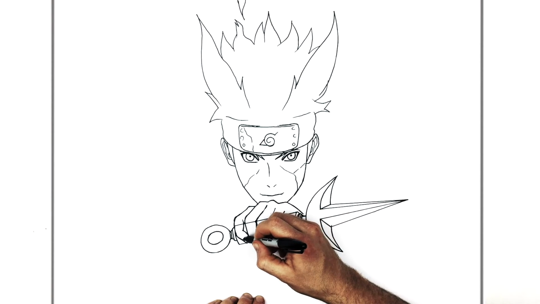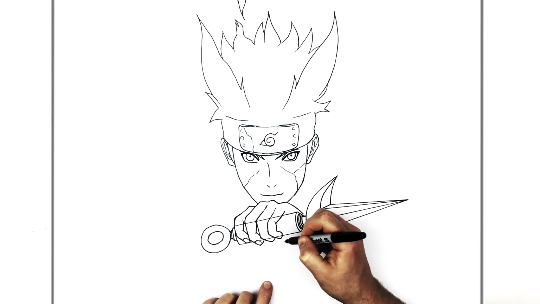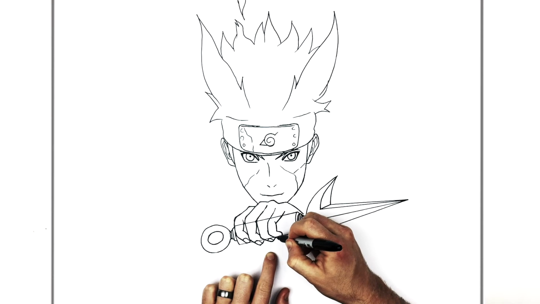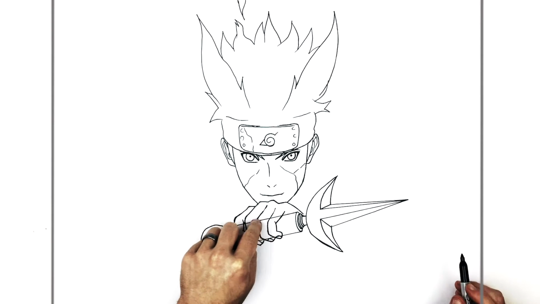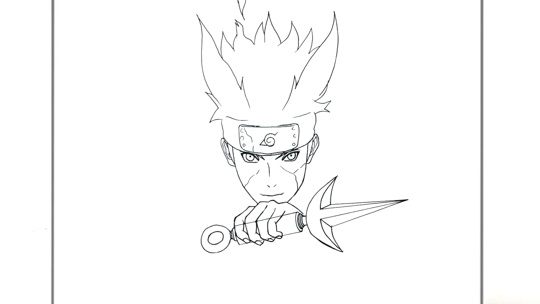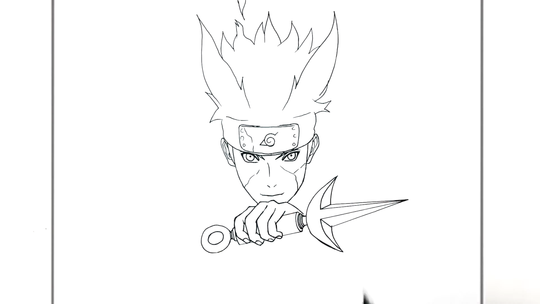So, like this, on the tip of each finger. And then we can erase the lines that are inside the fingers here. So now the fingers are over the handle of the kunai.